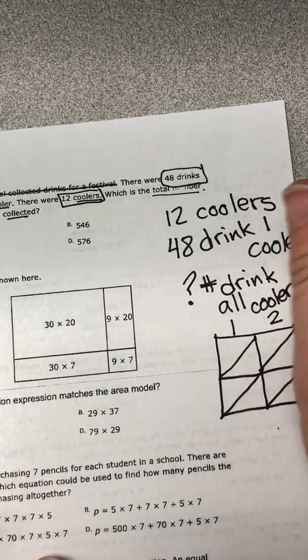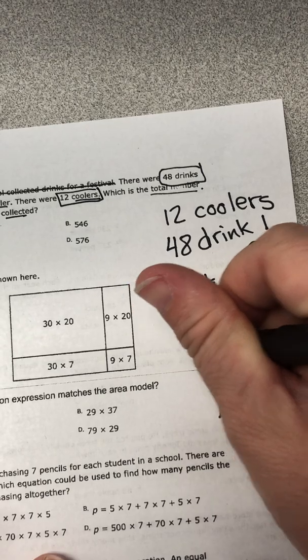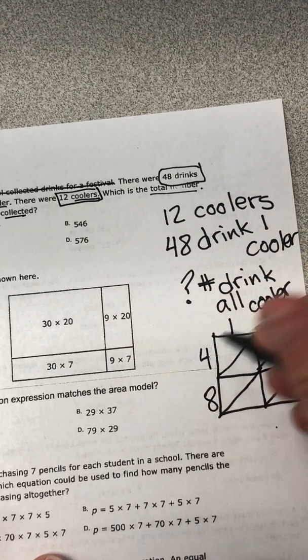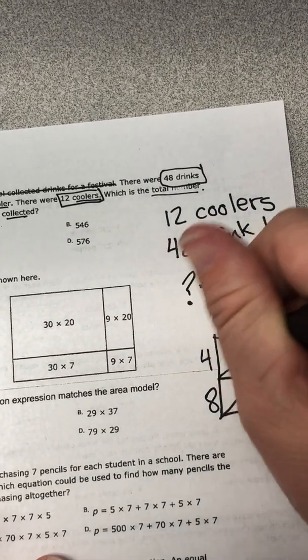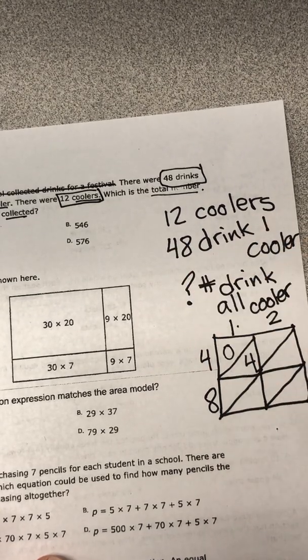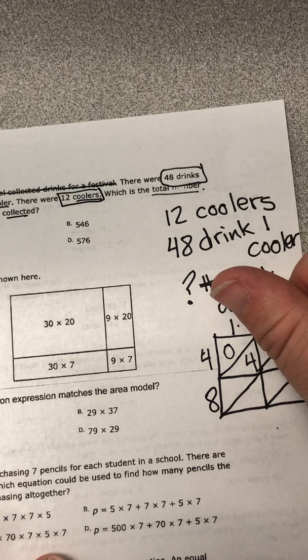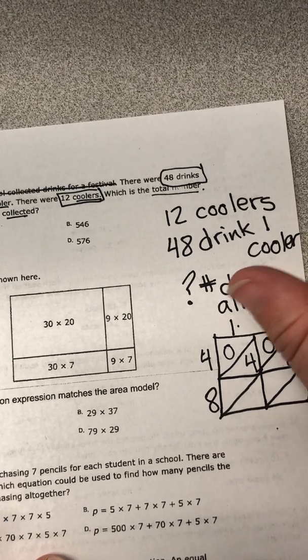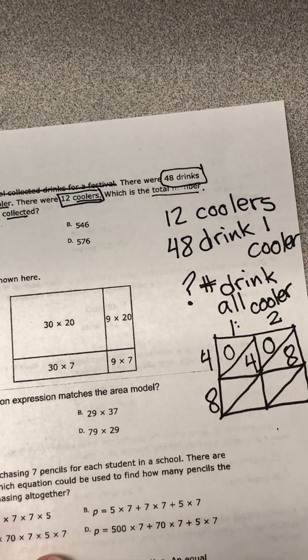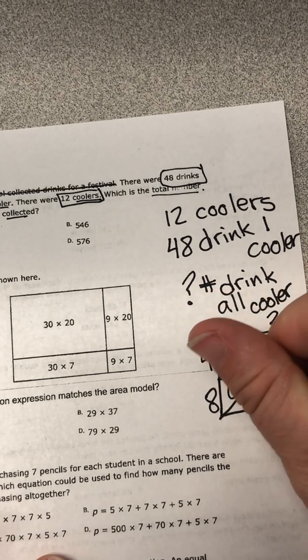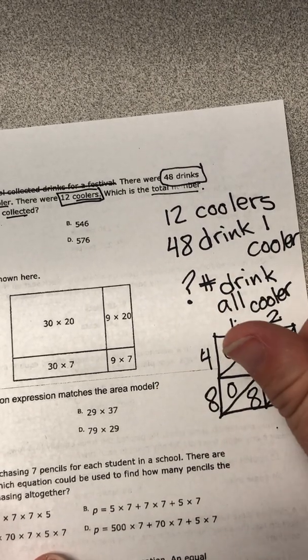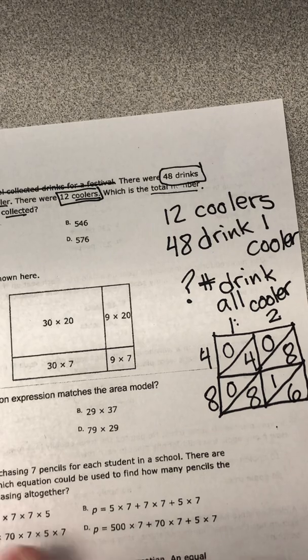So I'm going to put 1 and 2, and then I'm going to put 4 and 8. And I'm going to say 1 times 4 is 4, so I'm going to put 0 and 4. And then I'm going to say 4 times 2 is 8. Put my 0 and my 8. 8 times 1 is 8. So put 0 and 8. And 8 times 2 is 16. Now I can add down.